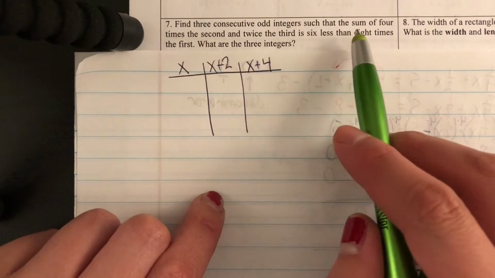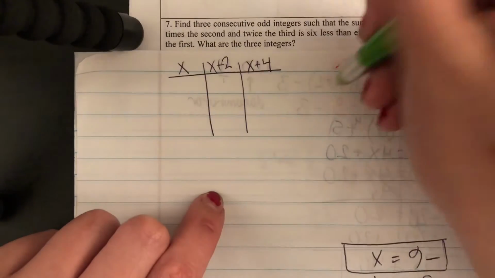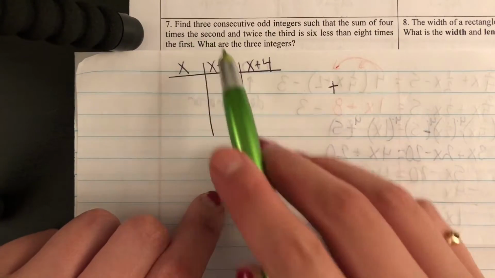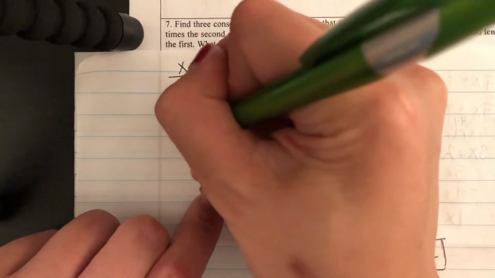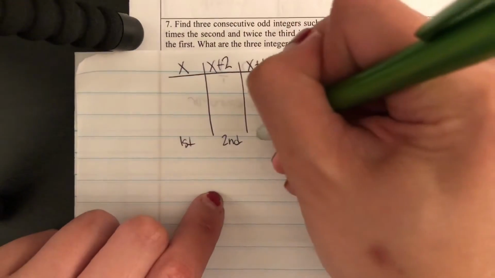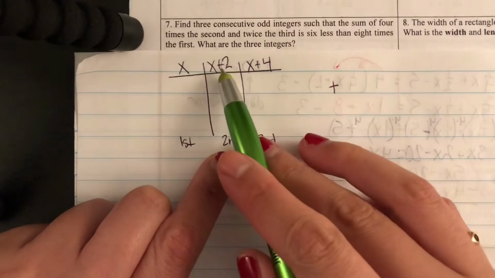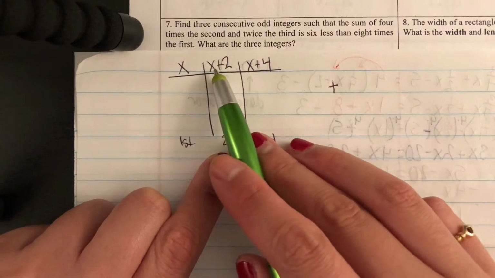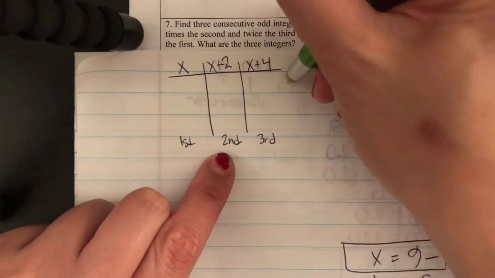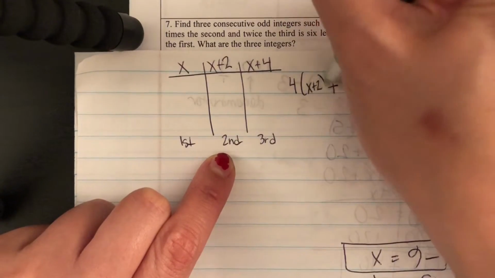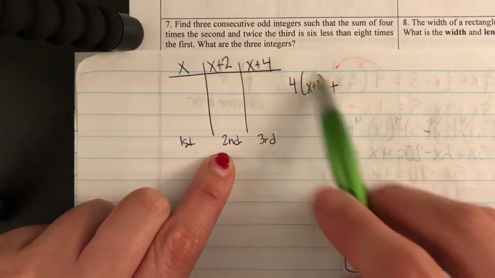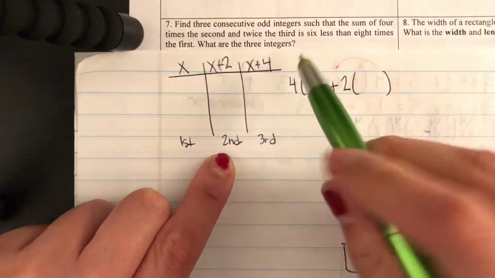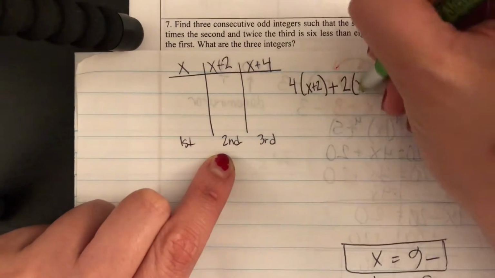So it's such that the sum, I know the sum is addition, so I'm adding something, 4 times the second number. This is the first number, this is the second number, and this is the third number. So if this is my second number, and it's 4 times this, I can't just have 4 times this. I gotta put this in parentheses. So I have 4 times the second number. And then it says the sum of that and twice the third number. So that's x plus 4.